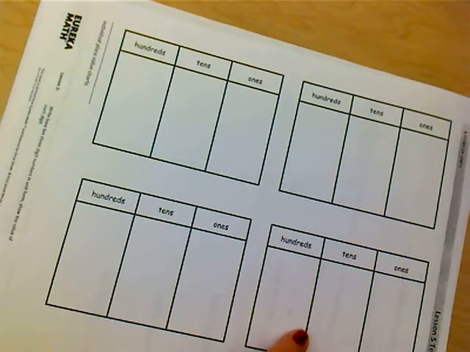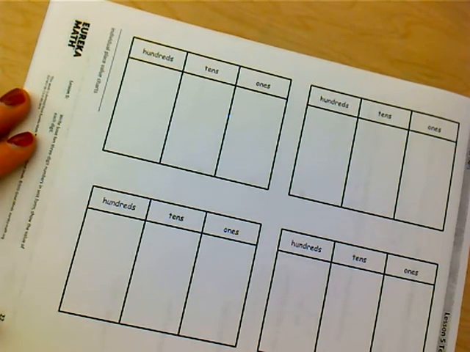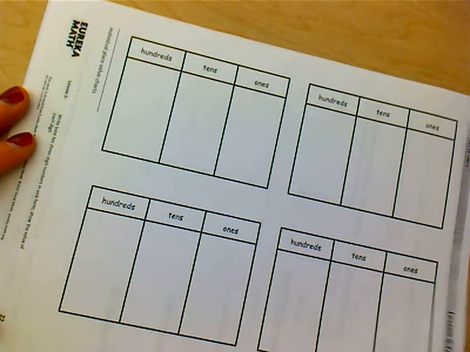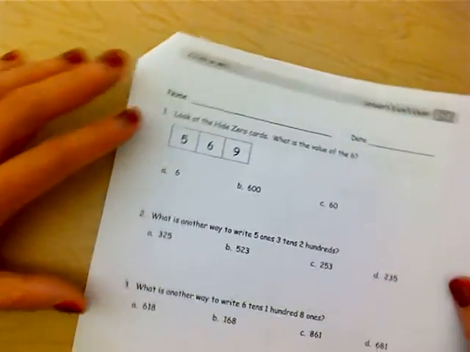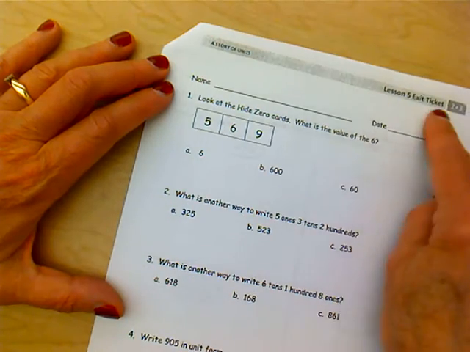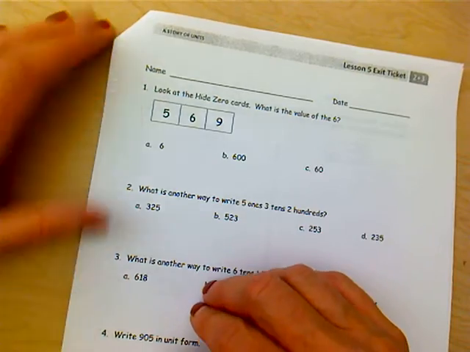And then you have a blank template here for lesson 5, and I'm going to tell you what to do with that in just a moment. And then, of course, you have your exit ticket that you need to send to your teacher after you've completed that.